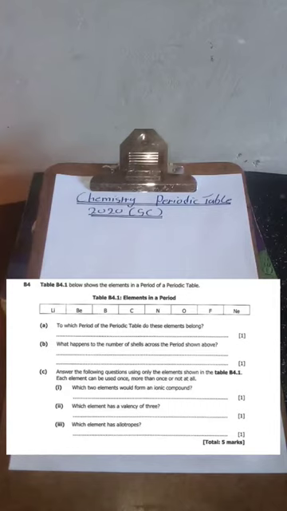It says the first one is lithium, beryllium, boron, carbon, nitrogen, oxygen, fluorine, and neon. All right. So the question here is being asked to say to which period of the periodic table do these elements belong. So you've been asked the period number to which these elements belong.